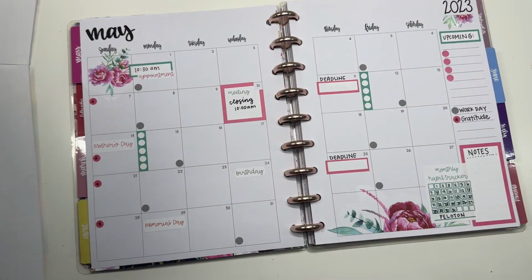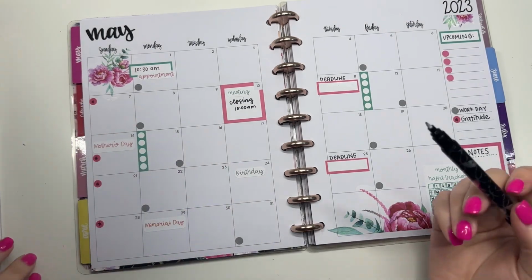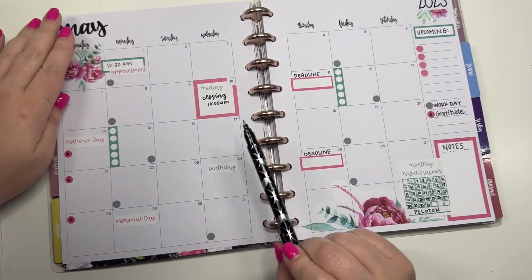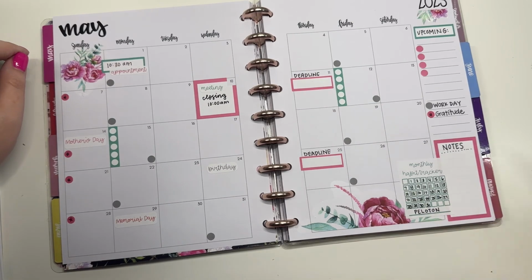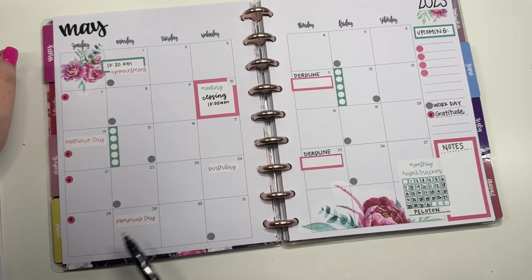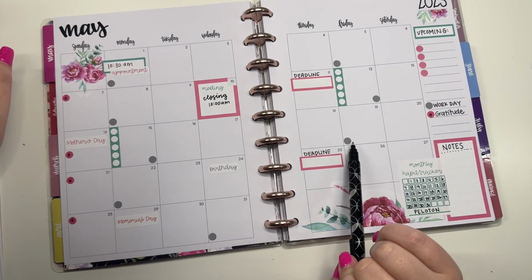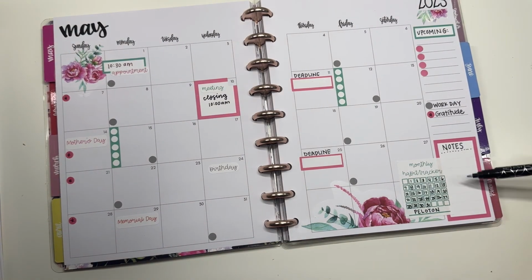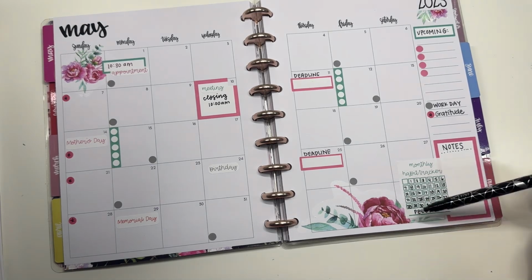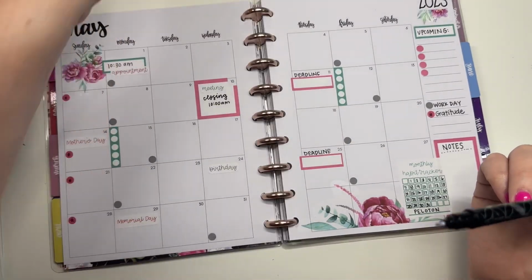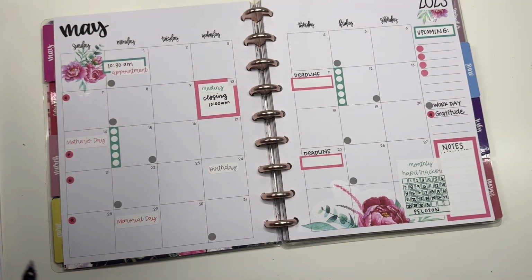All right, so that is 10 ways to use your monthly spread. As a reminder, we did number 1, schedule appointments and meetings. Number 2, track important deadlines. Number 3, set reminders for upcoming tasks. Number 4, plan your daily to-do list. Number 5, organize your work schedule. Number 6, keep track of birthdays and holidays. Number 7, jot down notes and ideas. Number 8, monitor your progress on goals. Number 9 was create a meal plan, and I used the monthly sticky notes for that. And then number 10, you can journal in some of the boxes.